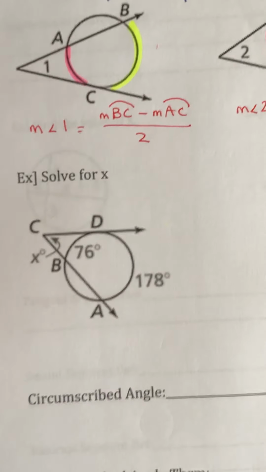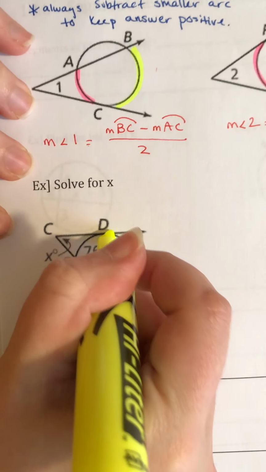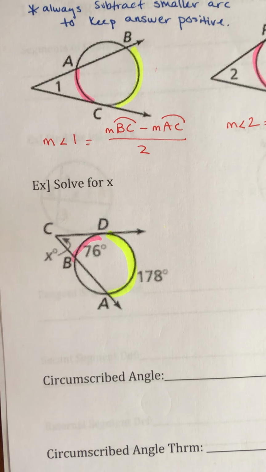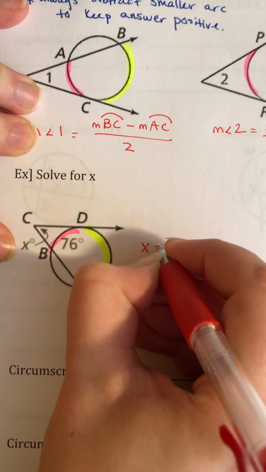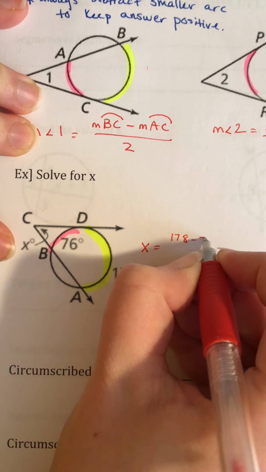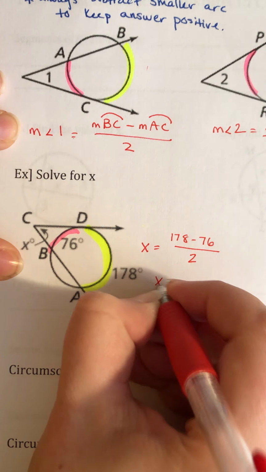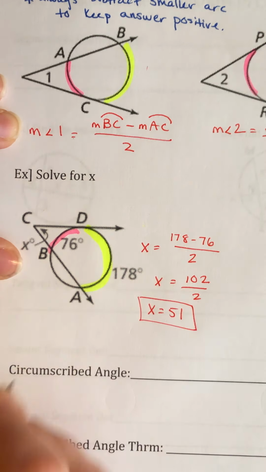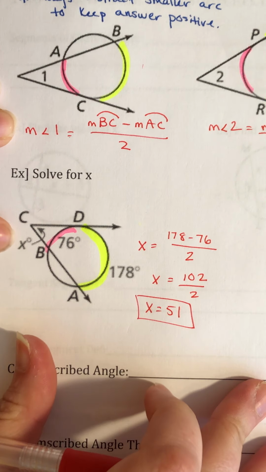So here, I want to solve for x. Well, these are my two in question. There's my bigger arc and my smaller arc. So it's the difference of the big one minus the small one, half the difference. So x is going to be 178 minus 76 over 2. That's 102 over 2. So x is going to be 51. So x degrees is 51 degrees. So that's solving for the angle.